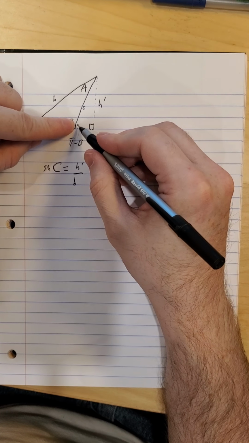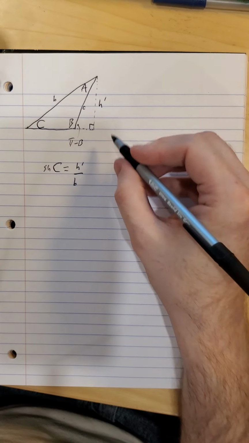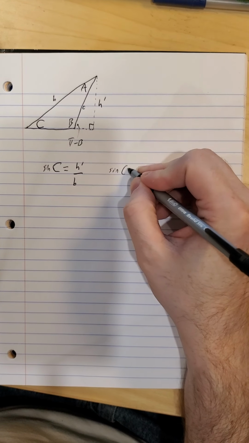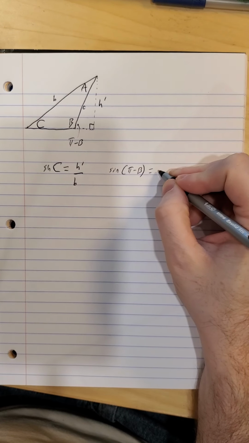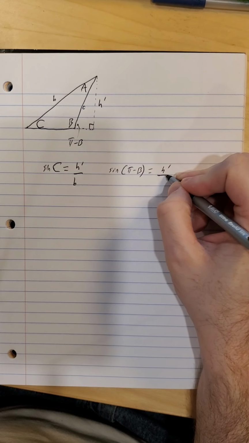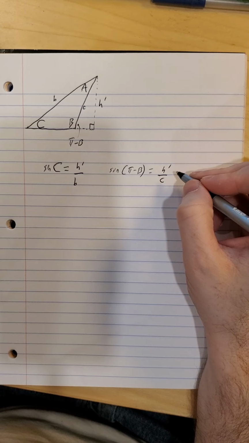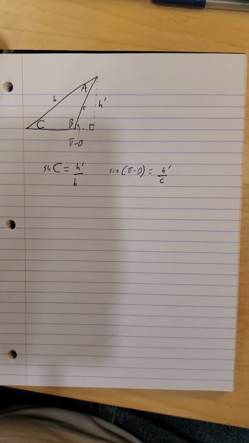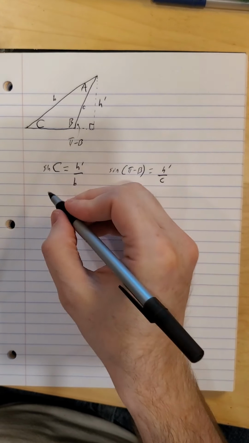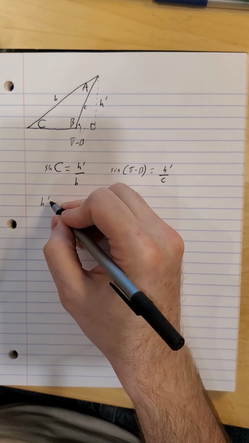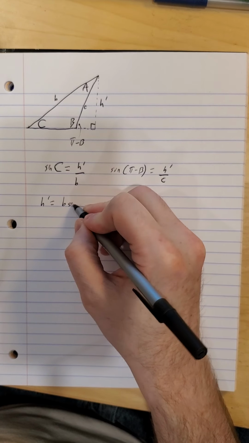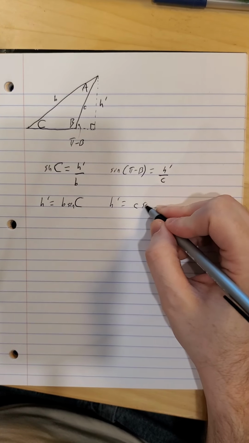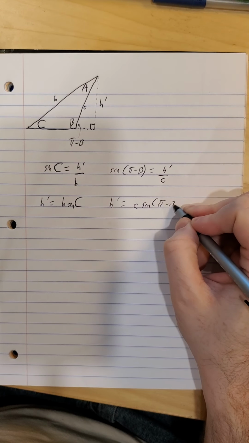And I can also look at this smaller triangle on the end where I drop the perpendicular and say that the sine of pi minus B is worth H prime over C. So like the last one, we can get the H primes alone. So H prime is worth B sine of cap C. H prime is also worth C times the sine of pi minus B.